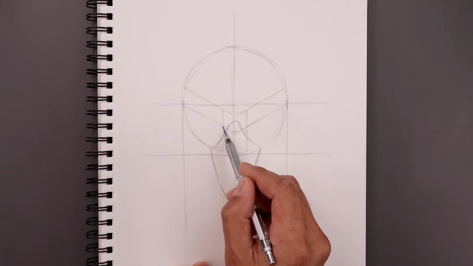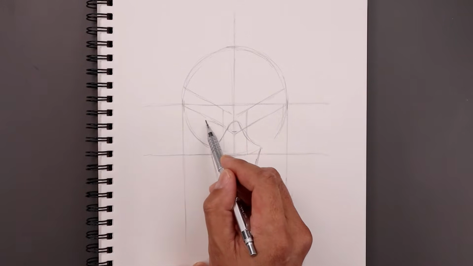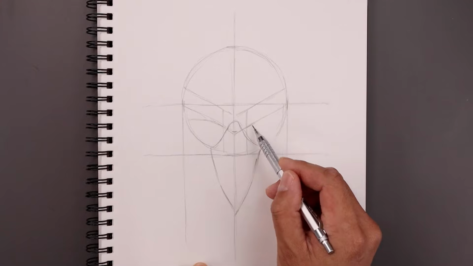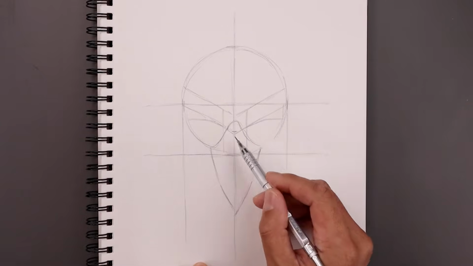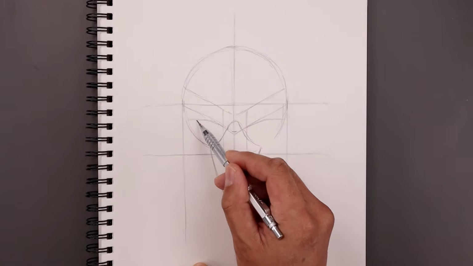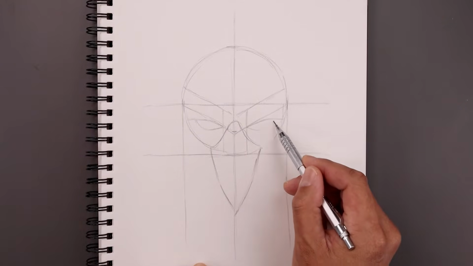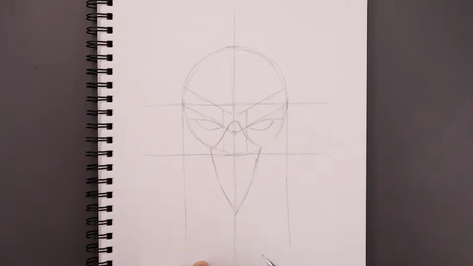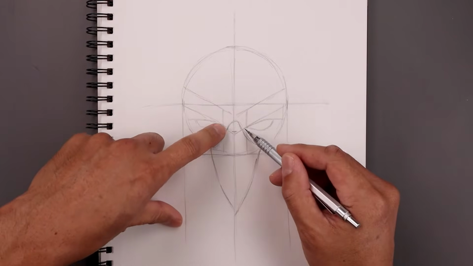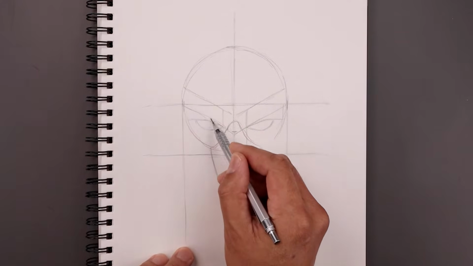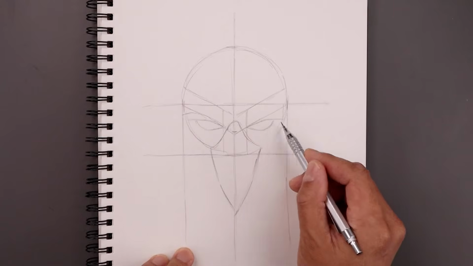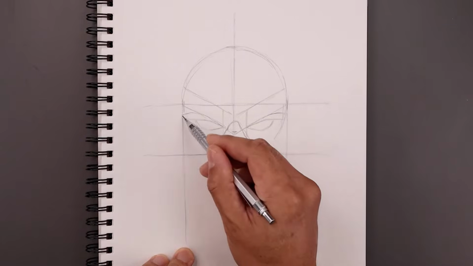Now from the inside corner of the eye, we're going to angle this up and then bend that out towards the side. And we'll tuck the eyes in underneath. Starting from the outside, bend this down, and then in. Let's add a curve across the bottom edge of this line. Go up, and then bend that out towards the side, going around the eyes.